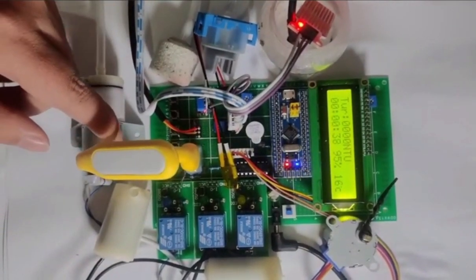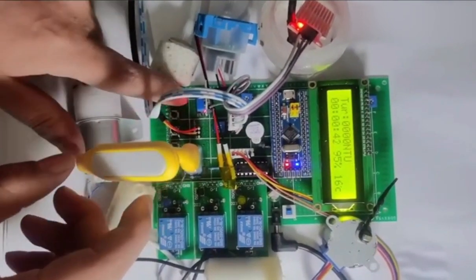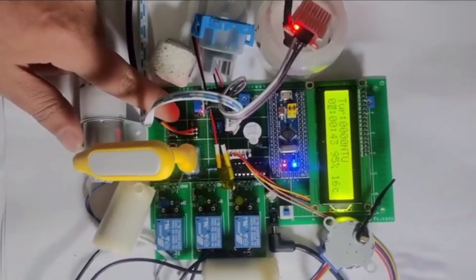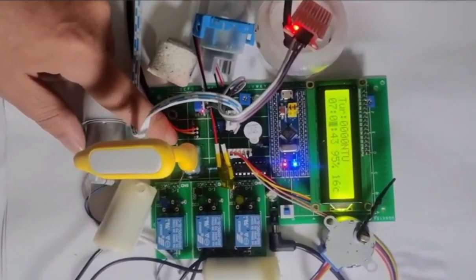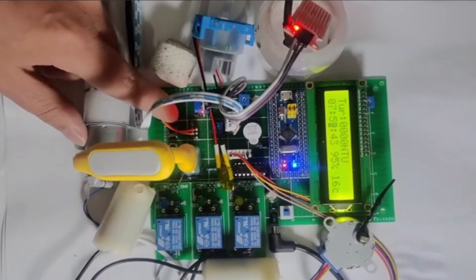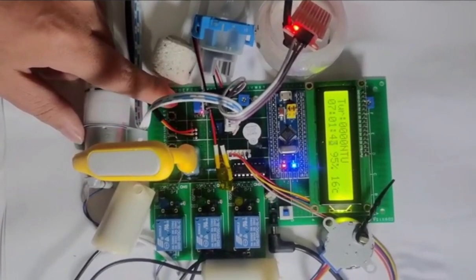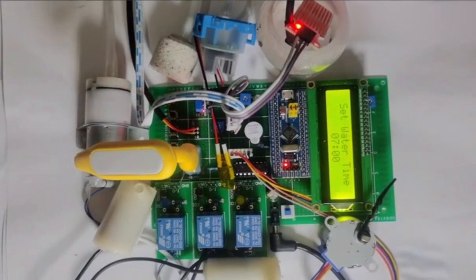Let's say the tank is short of water, then the system will add water. Watch this. I take the water level sensor out of the cup and wipe the water off. Now the screen shows no water, and the buzzer starts beeping. The relay closes and the water pump starts working, adding water. When the water level sensor detects water again, the system stops adding water.